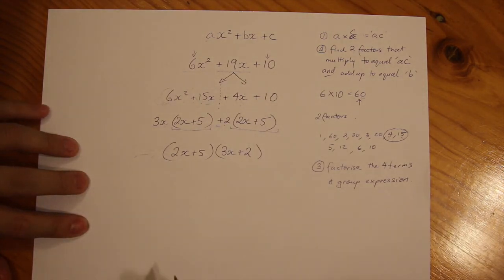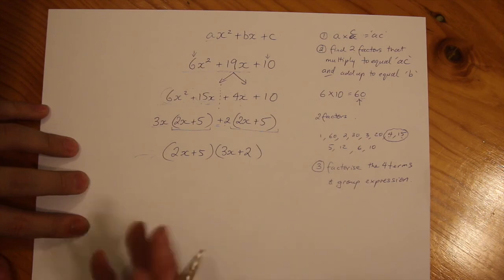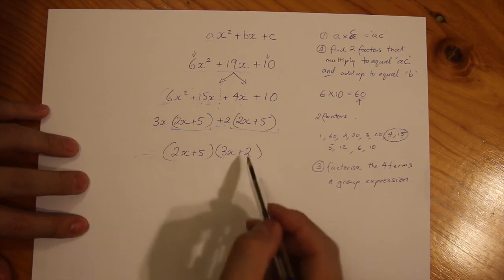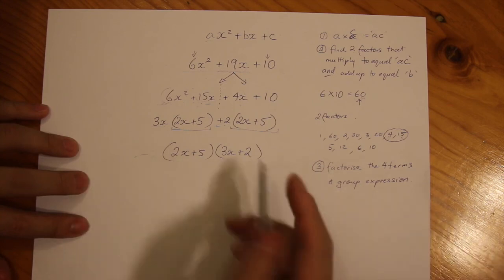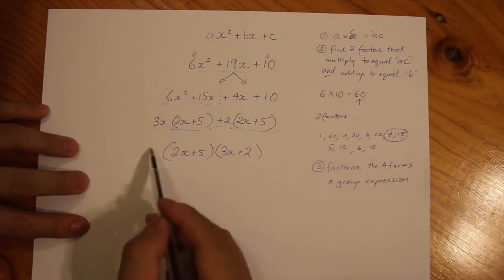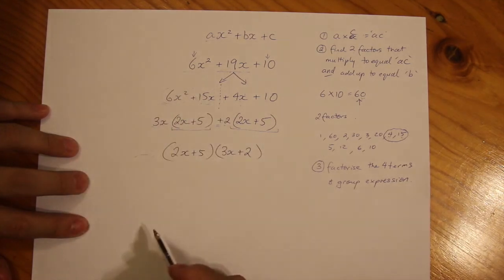As I said, if you want to find out that you've got it right, the best way to do it is the opposite. The opposite of factorizing is expanding. So you expand your brackets through FOIL or crab claw, and you should get that.